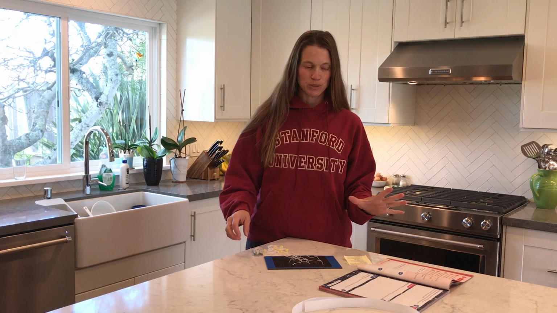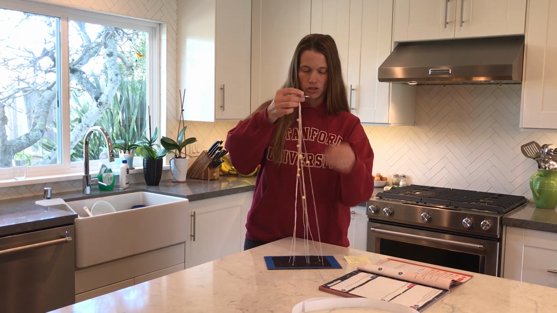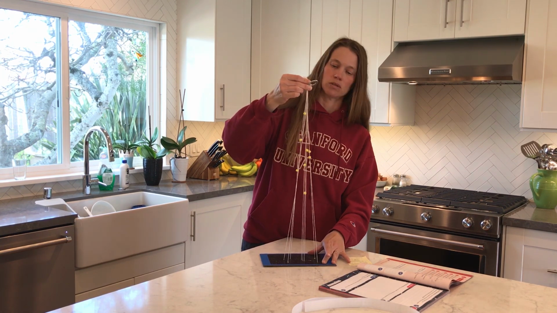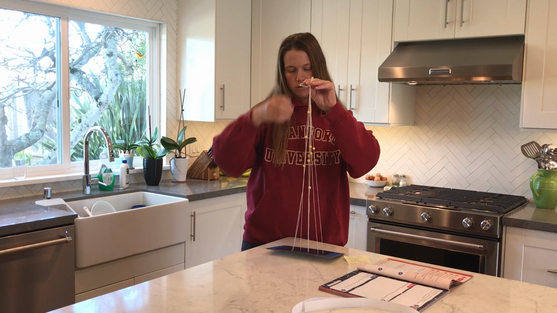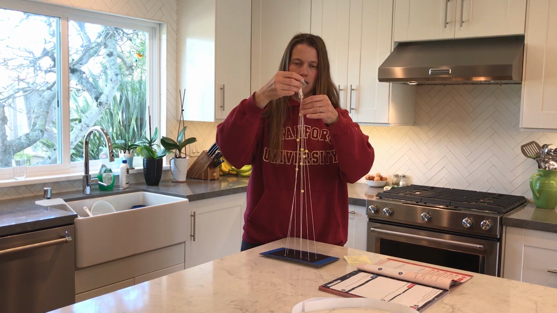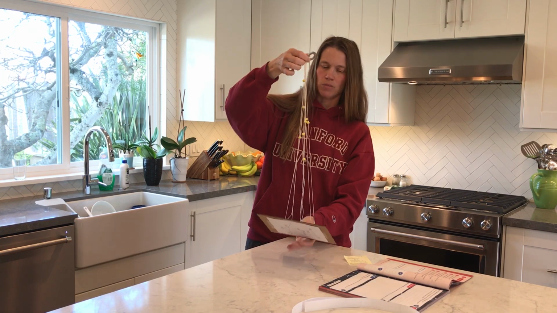Okay guys, so what we're going to do now is go ahead and use our model to look at our constellation Orion. So this is essentially what you should have yours looking like. If your stars are slightly different than mine, that's okay. My strings are a little bit tied up at the moment, but I'm not going to let that bother me, okay?